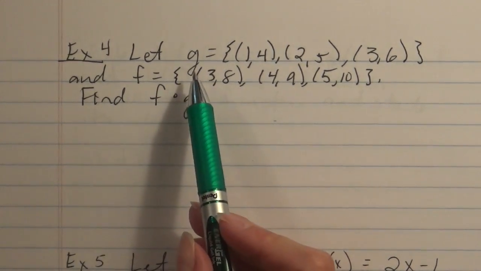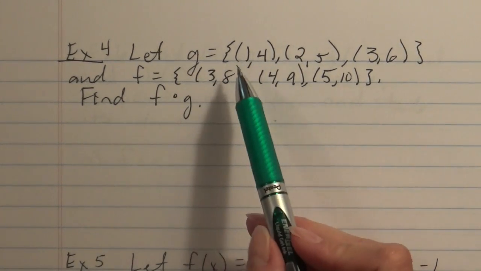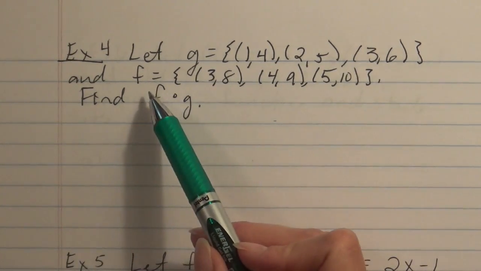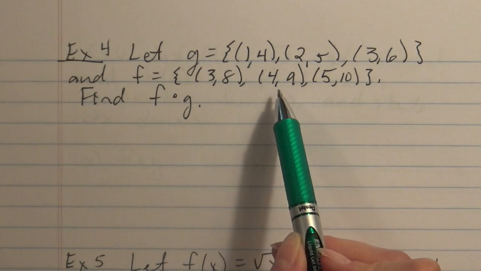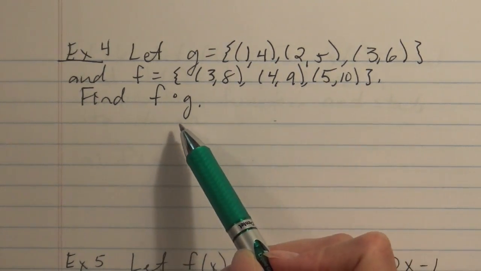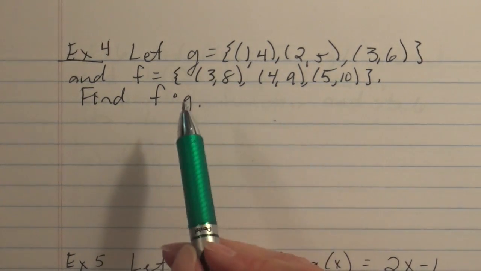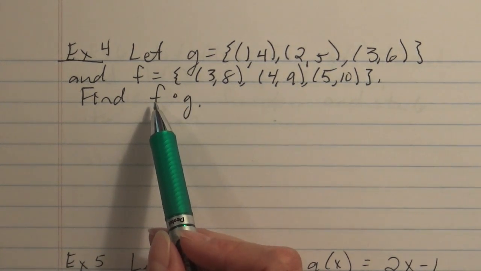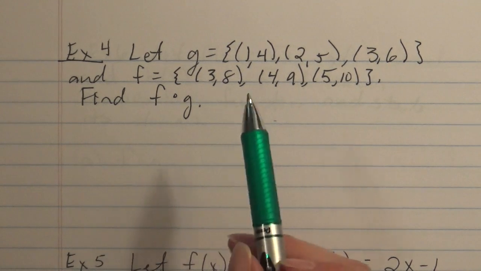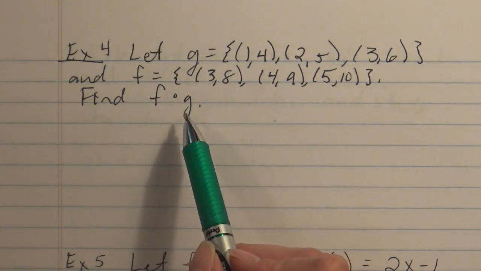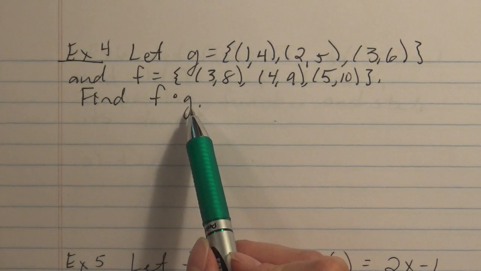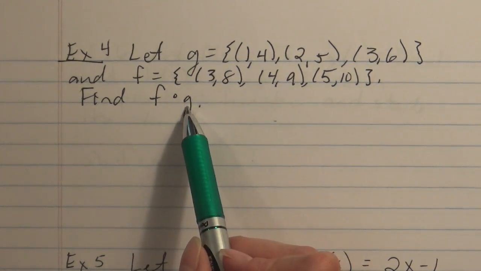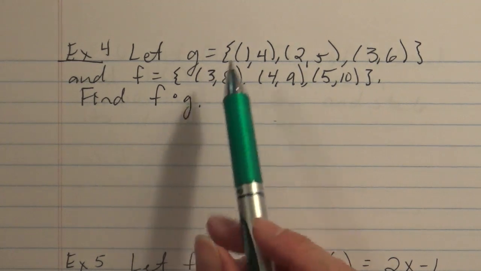Example 4. G is the function with ordered pairs (1, 4), (2, 5), (3, 6). F is the function with ordered pairs (3, 8), (4, 9), (5, 10). We're asked to find f composite g. So again, this is telling us to take the g function and substitute it into the f function whenever possible. It may not always be possible for these examples, but looking at the g function, this is going to be our starting point, the one on the right.